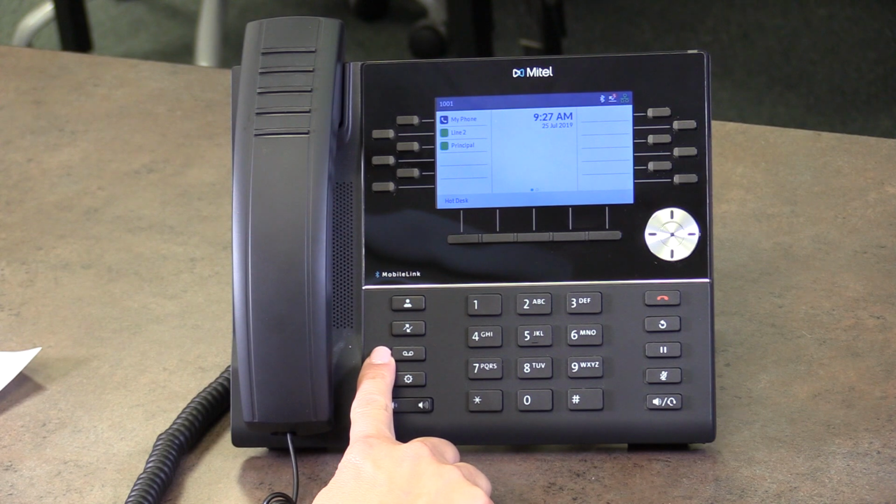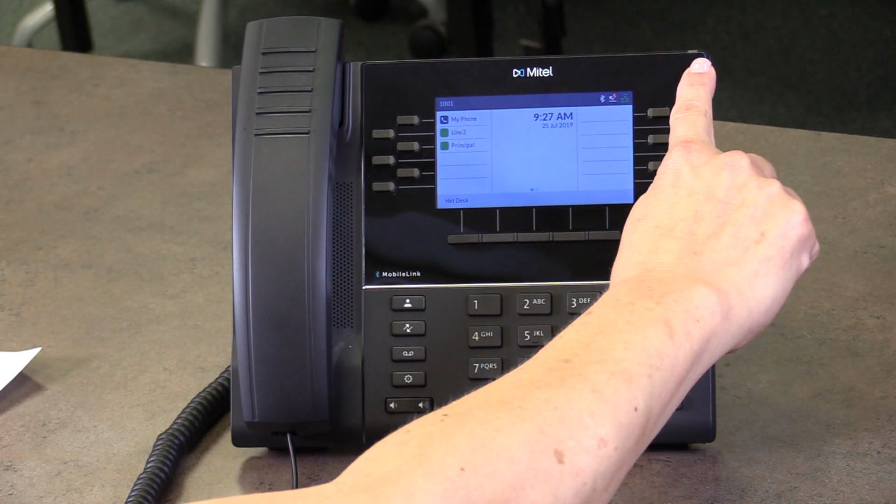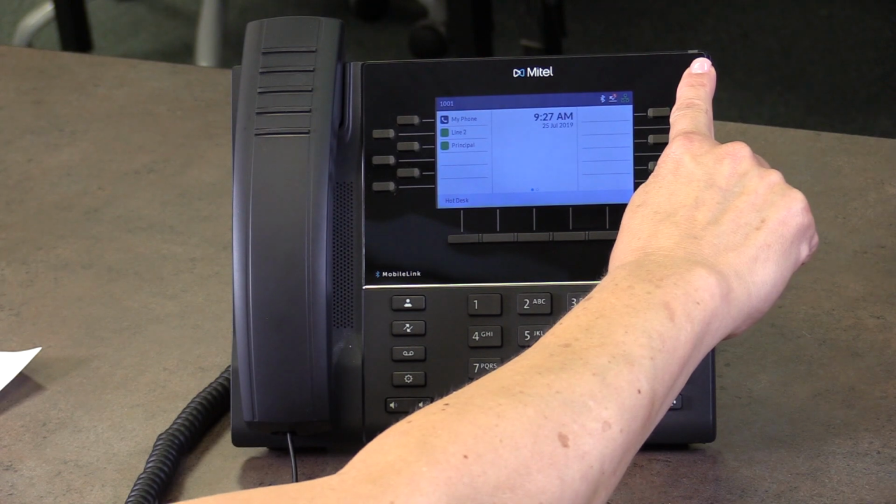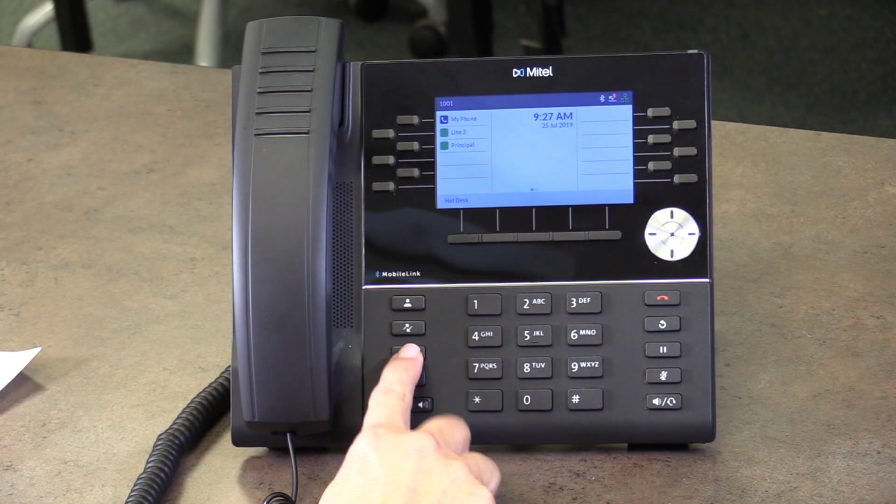Above the settings key is your voicemail key. It looks like a little tape recorder icon. When you have voicemail, you will have a light at the top of your phone that flashes red. And if you choose to use your telephone, you can just press this key.